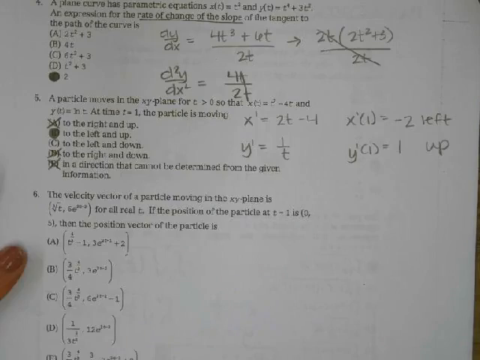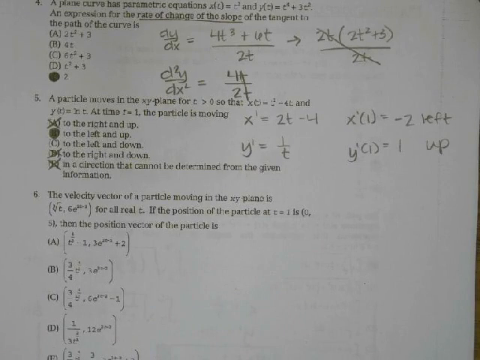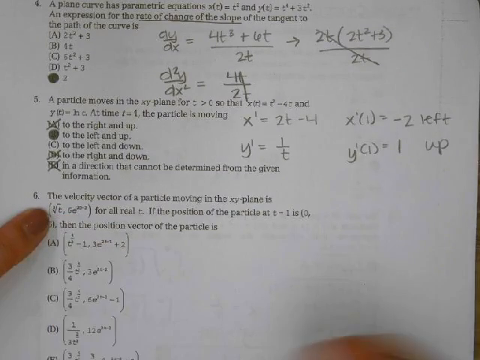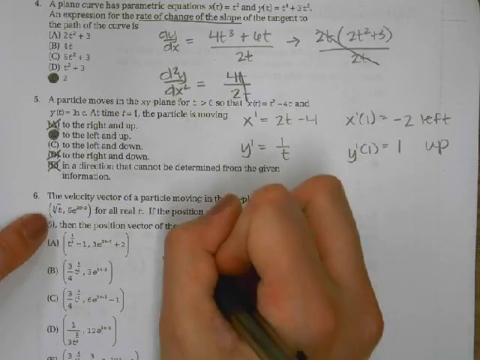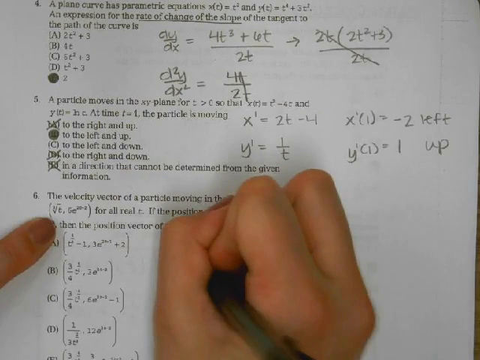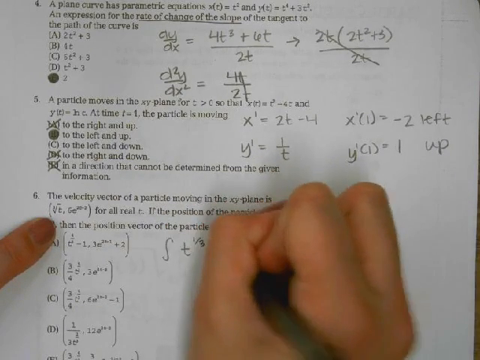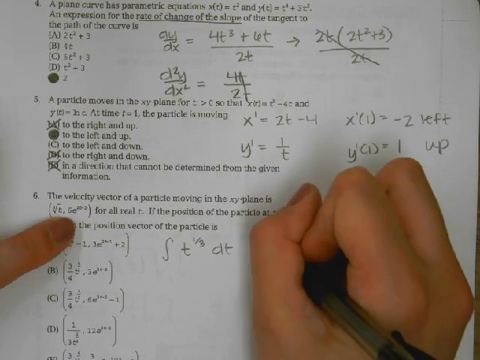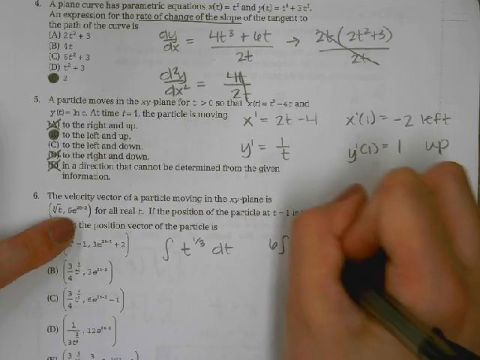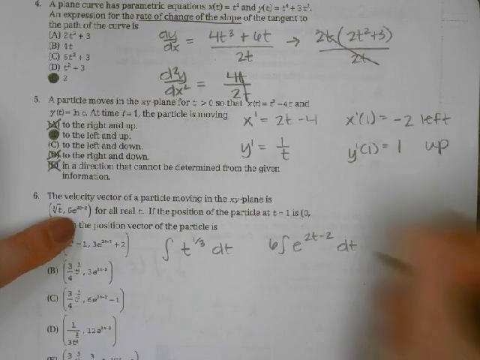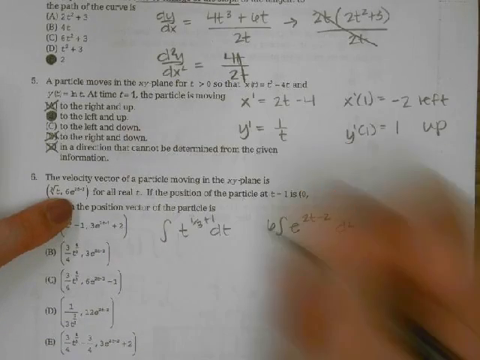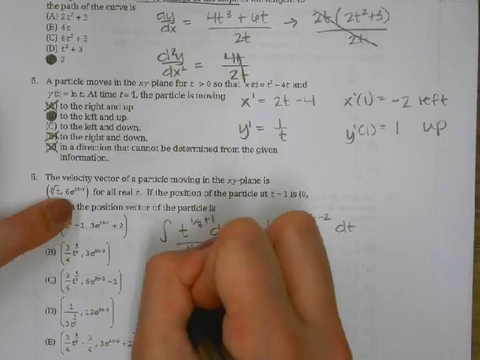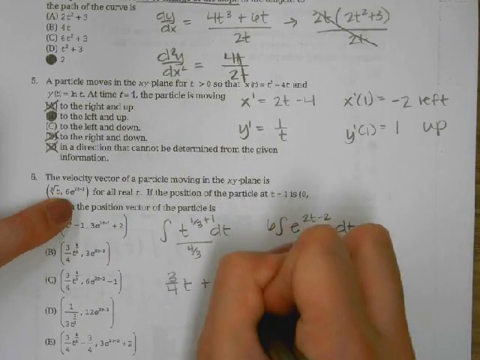All right, we have a velocity vector. They want to find the position vector. So if they gave you the velocity vector, you just need to integrate each piece. So I'm integrating the third root of t, which I'm going to rewrite as t to the 1/3 dt. And then we're integrating 6e to the 2t minus 2, so I'm going to put the 6 in the front. E to the 2t minus 2 dt. So 1/3 plus 1 is 4/3, so we're dividing it by 4/3. So that gives me 3/4 t plus c.